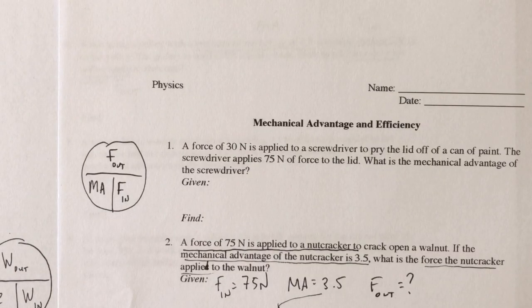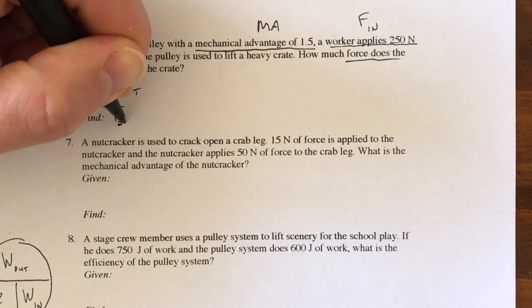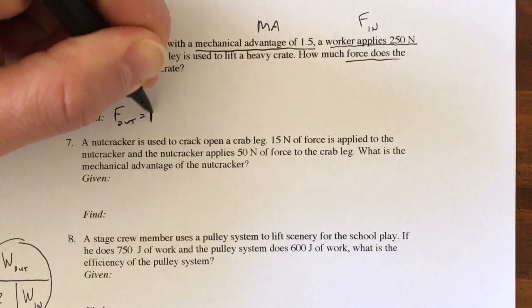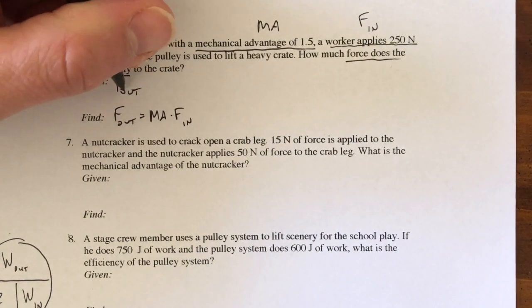And again, here is our equation. We have MA and we have force in, and we want to find force out. And since MA and F in are next to each other, we multiply. So that's going to be force out equals MA times F in. This is like number 2, right? And what was force out?